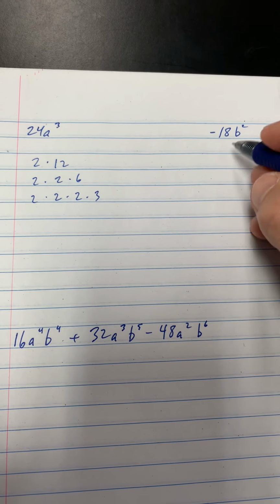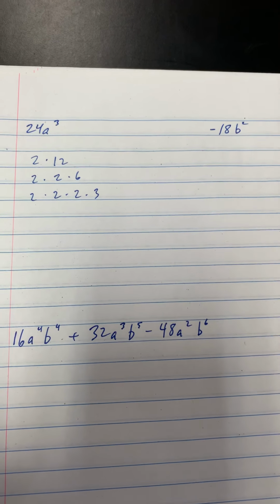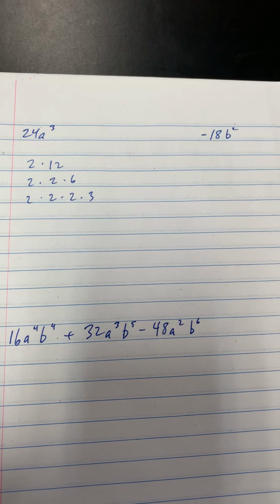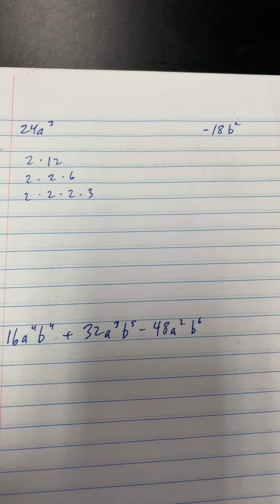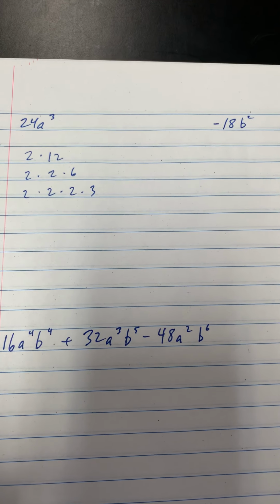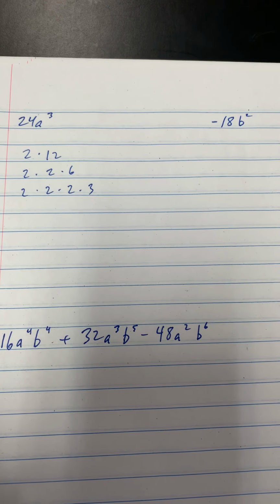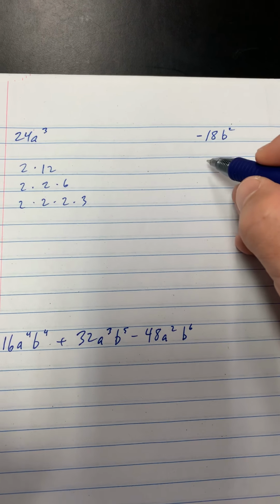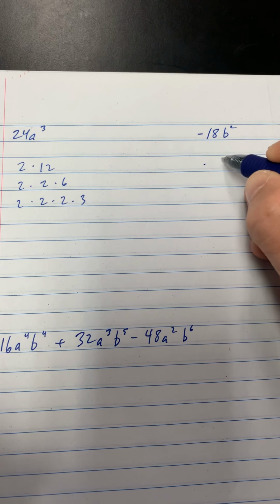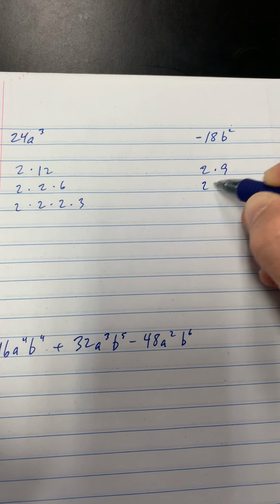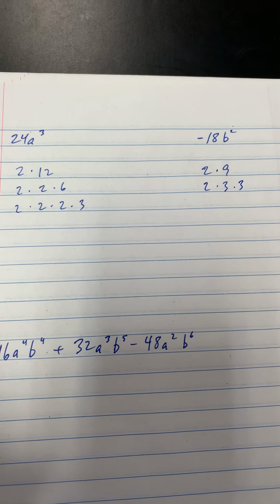Follow me here. I'm going to treat this just like if it were positive, because ultimately, to get a negative number, you're going to have one positive times one negative. I'll show you what I mean by that. 18 is broken down to 2 times 9, and then that's further broken down to 2 times 3 times 3.